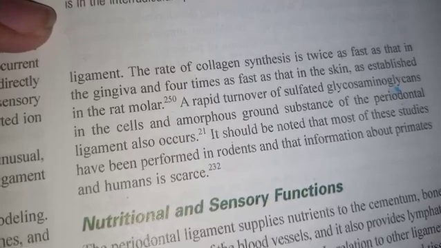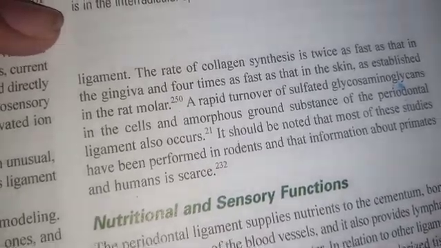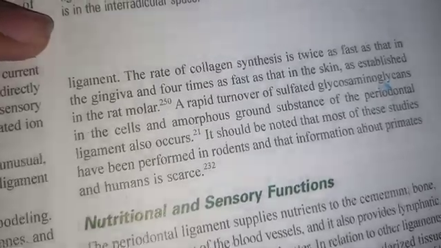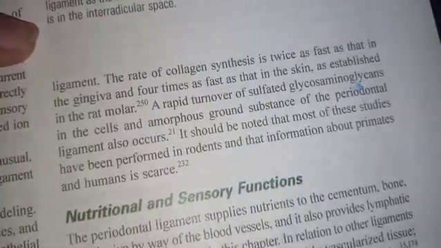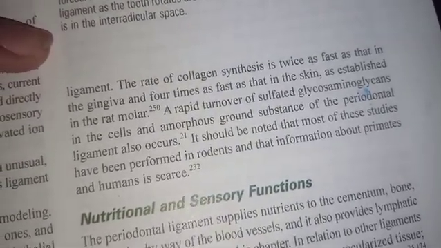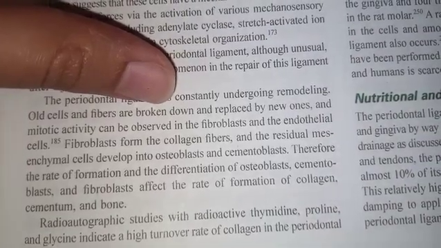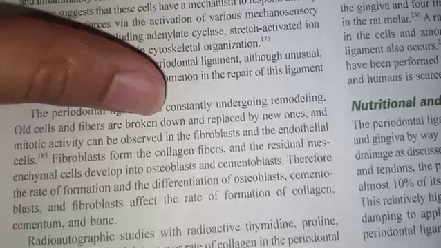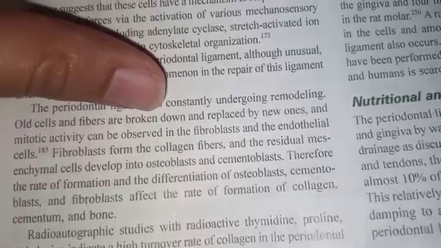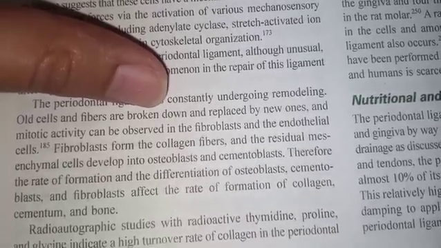The rapid turnover of sulfated glycosaminoglycans in the cells and the amorphous ground substance of the periodontal ligament also occurs. It should be noted that most of these studies have been performed in rodents, and the information has been extrapolated to humans. So basically, there is a constant remodeling process in the periodontal ligament. Fibroblasts form the collagen, the remaining cells are converted into osteoblasts and cementoblasts, and their differentiation and formation affect the collagen, cementum, and bone turnover rate.